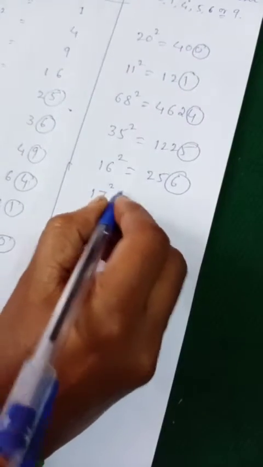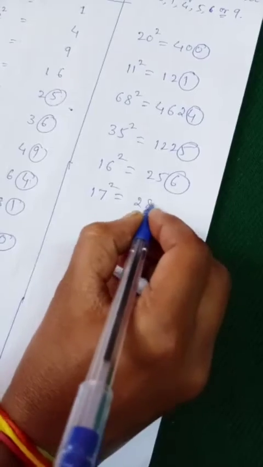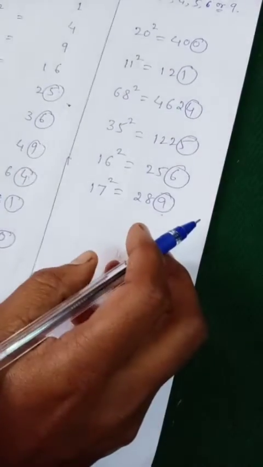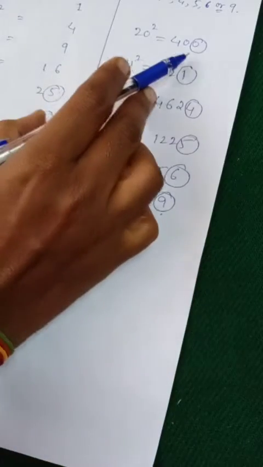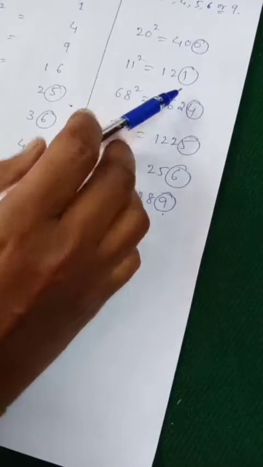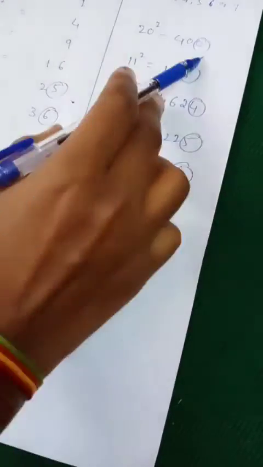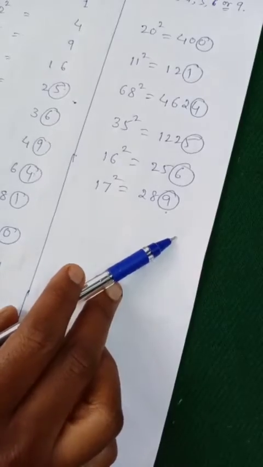Then similarly you can take 17 square. So 17 square is 289, which ends with the 9 here. So as you see, the square numbers end with either 0, 1, 4, 5, 6 or 9 at their unit place.